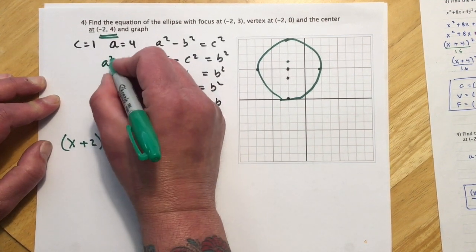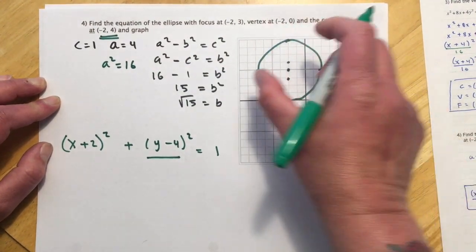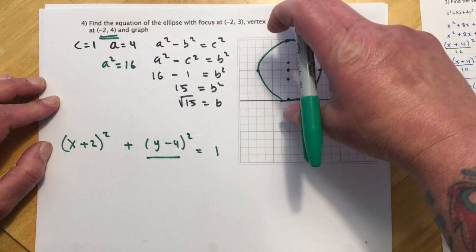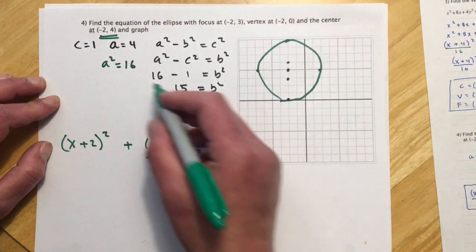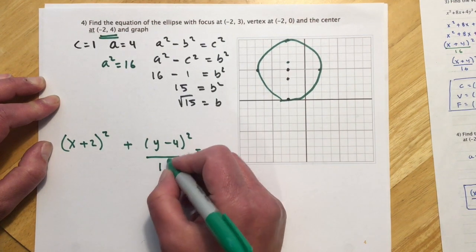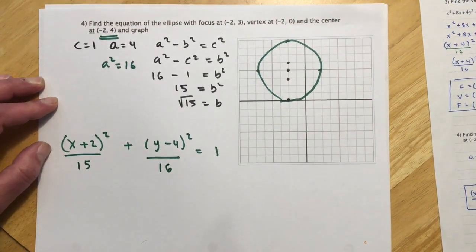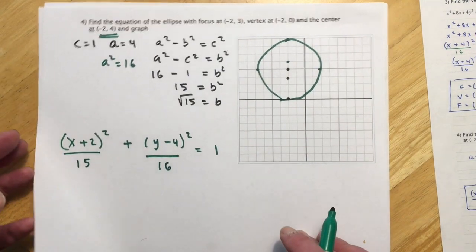A was 4, so a squared is going to be 16. And then this was 4 this way, and just a little less than 4 this way. So it's just barely a tall, skinny one, and everything's running along the y-axis. So 16 goes under y, and the 15 goes under the x.